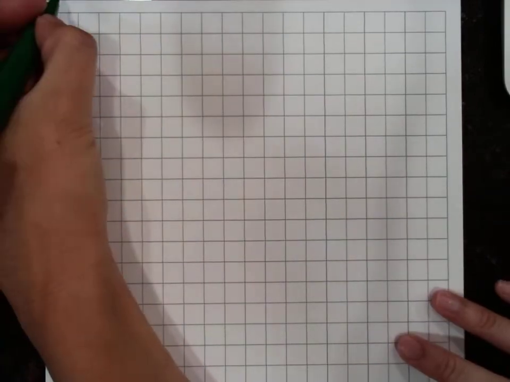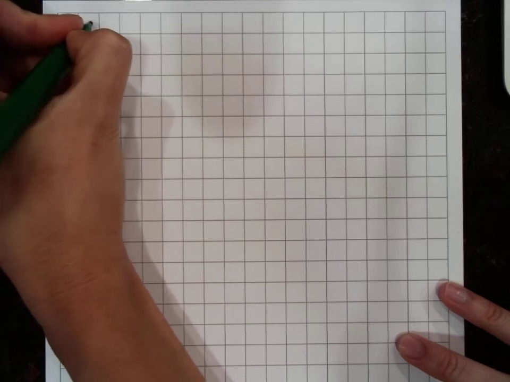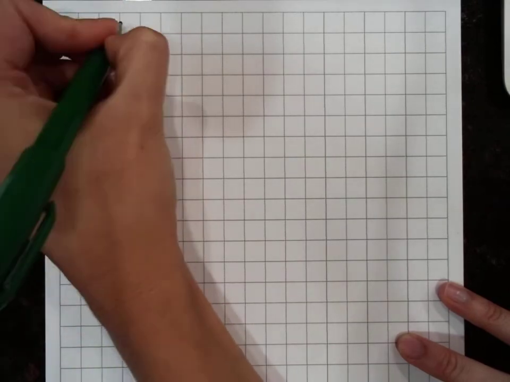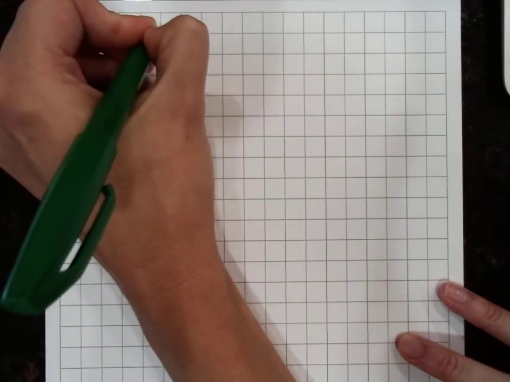Hi, today we are going to be learning another method for solving systems of equations. Today we are going to be doing it algebraically using substitution. So today we are solving systems of equations using substitution.